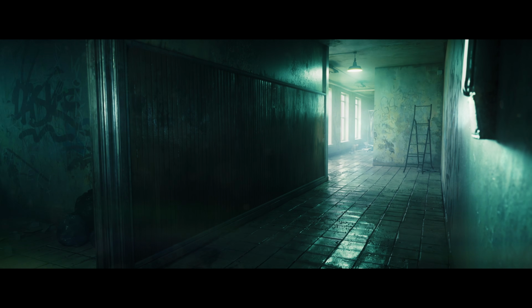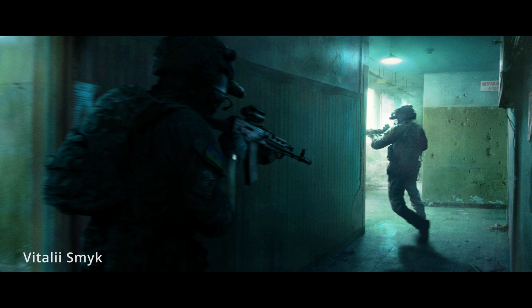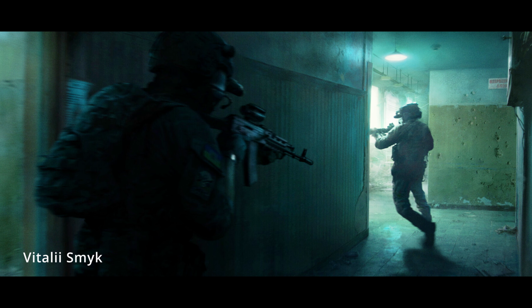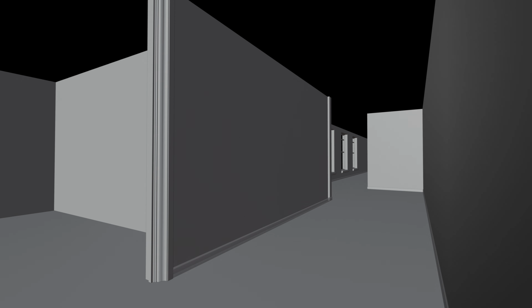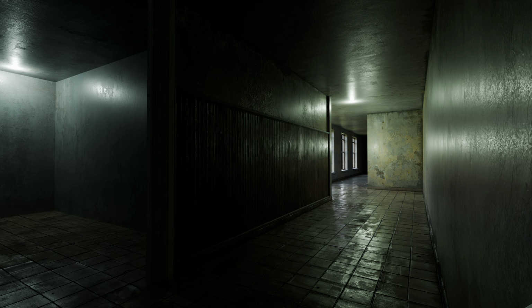Now let's break down the hallway environment, which is quite a different type of scene. For this environment, I didn't use very many references, actually just one, this fantastic art created by Vitaly Smik. First, I'll establish a blockout, get some rough lighting in, and quickly begin working on the textures.